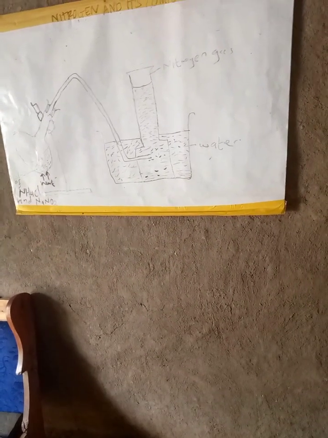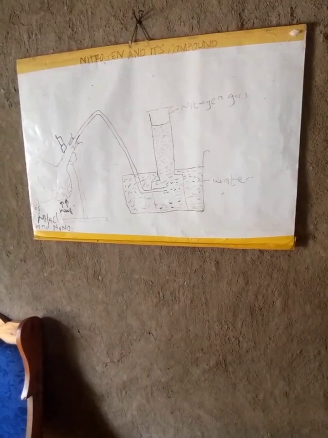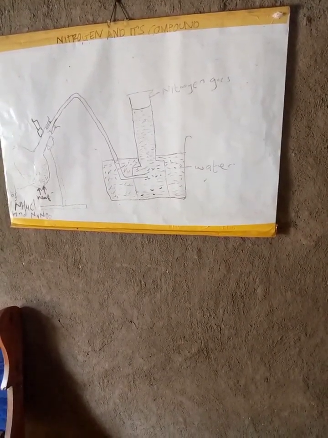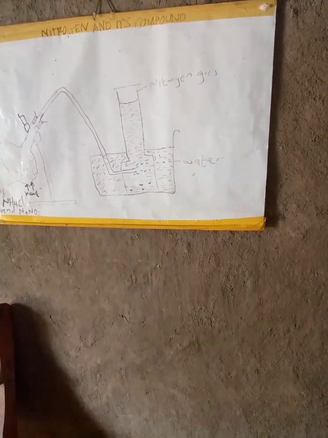So the thing that you need to know from that diagram is the equation that is going to occur when ammonium chloride and sodium nitrite react.